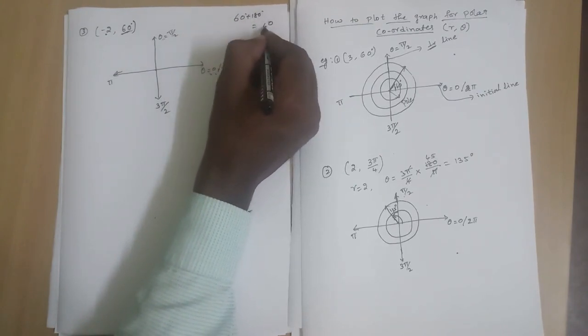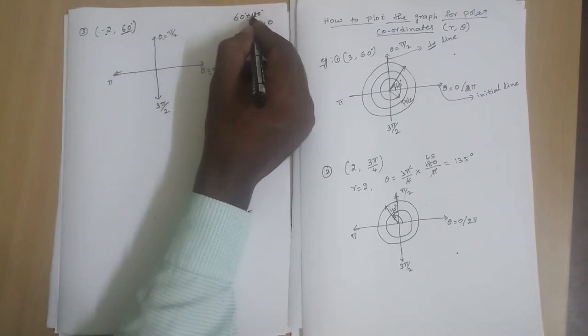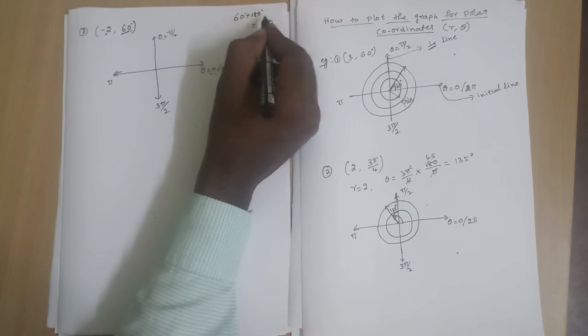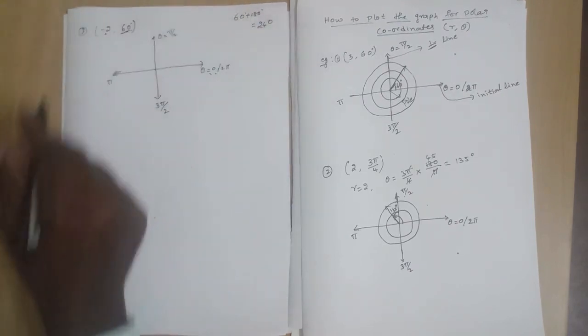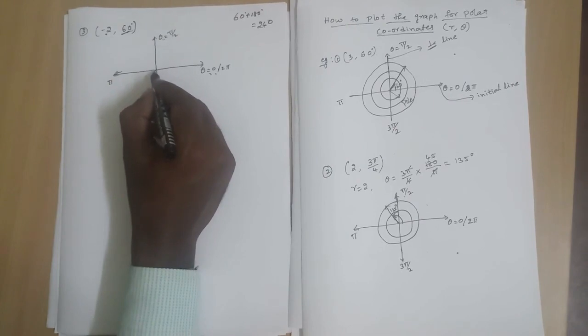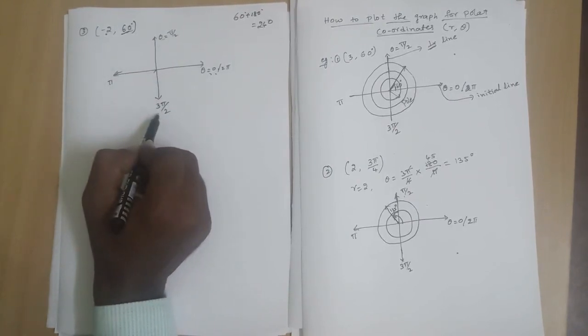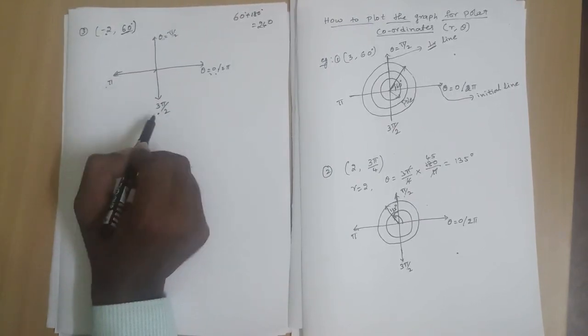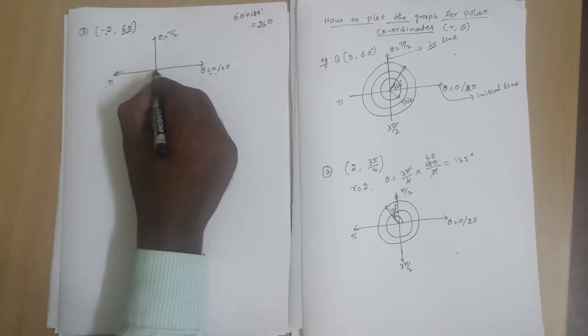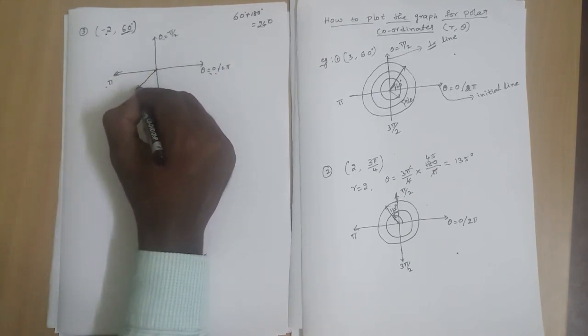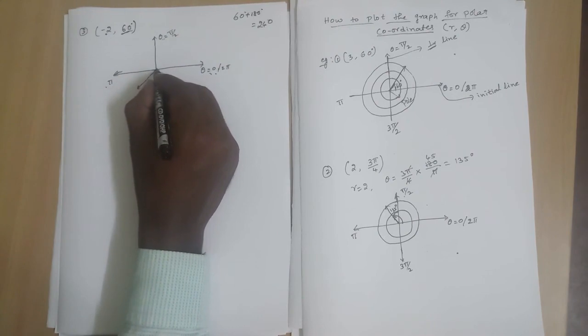You will get 240. 240 means between 180 and 270 degrees, so you will get the point here, at 240 degrees.